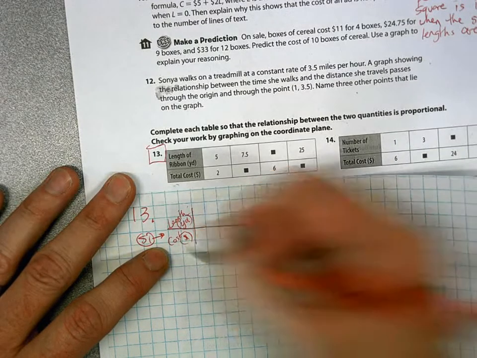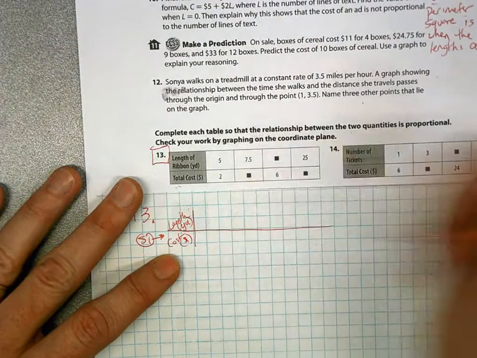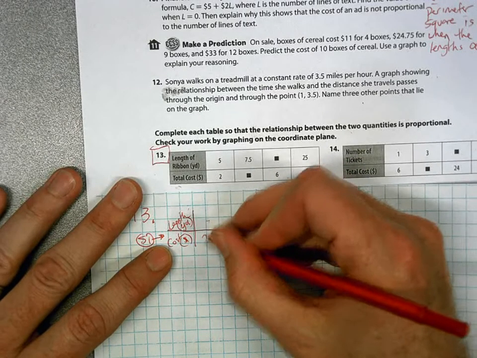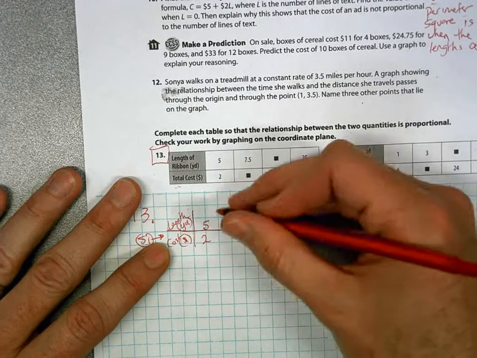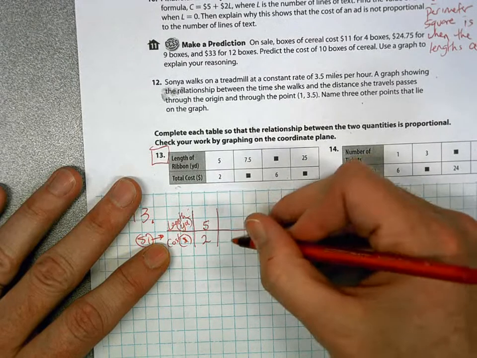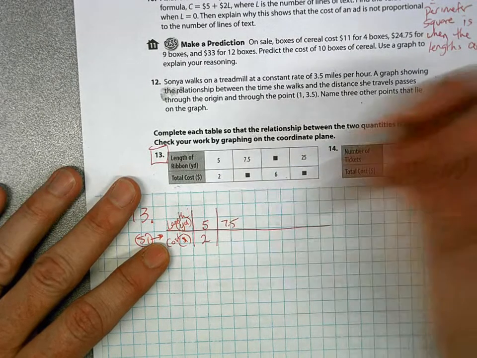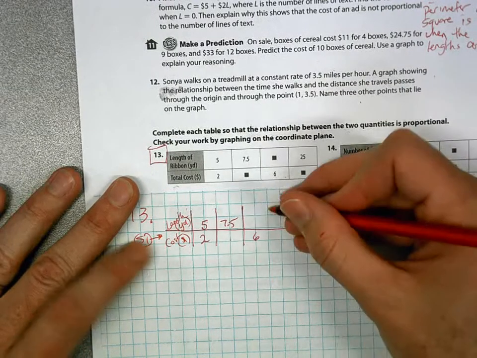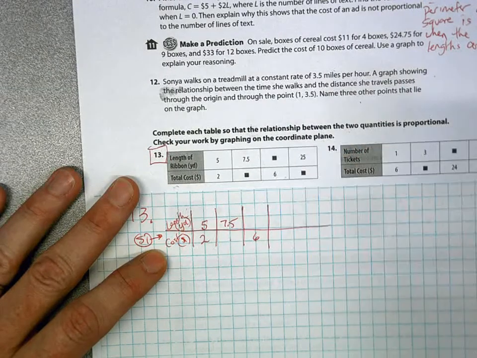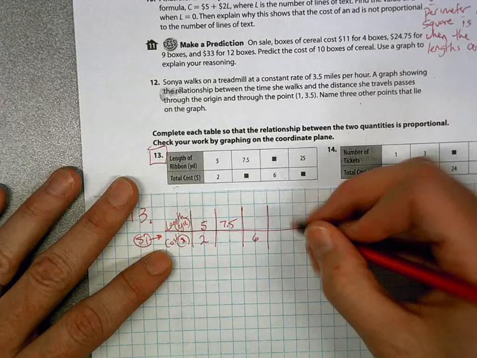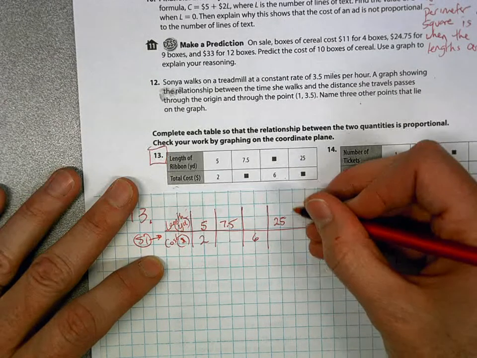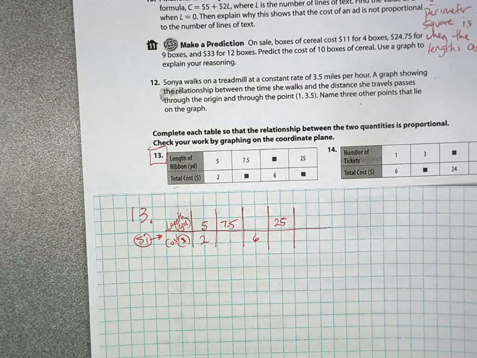So when the total cost is $2, we're going to get 5 yards of ribbon. When the total cost is blank, we're going to get 7.5 yards of ribbon. When the total cost is 6, we get blank lengths of ribbon. And when the total cost is blank, we get 25 yards of ribbon. All right? And so this is all part of step 1.